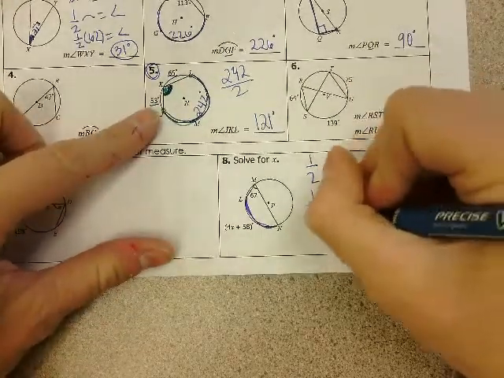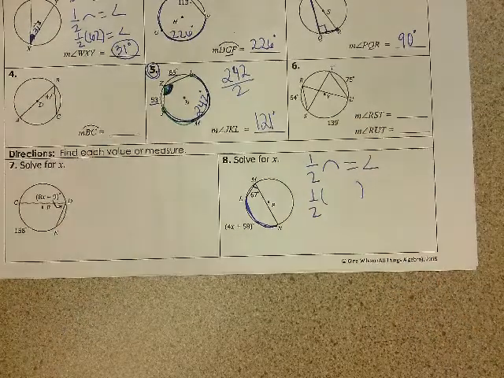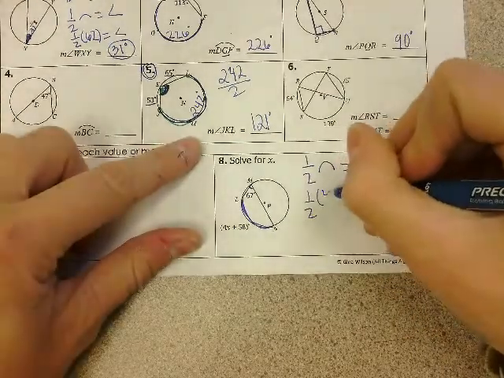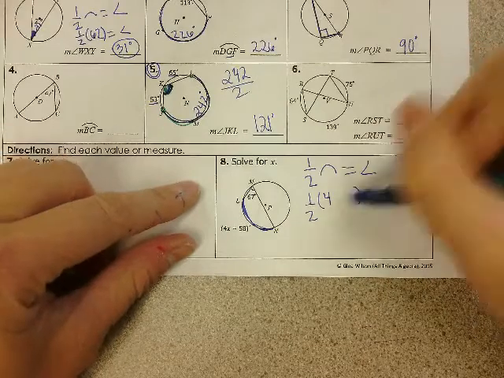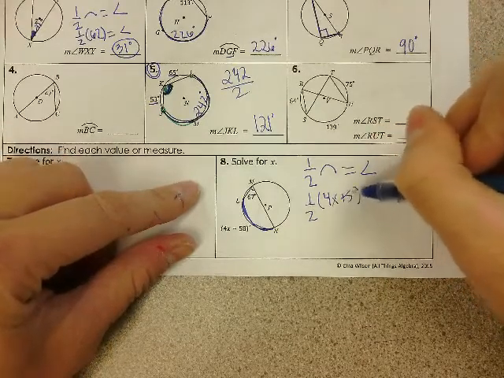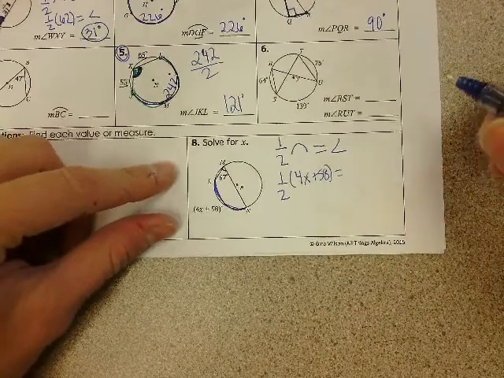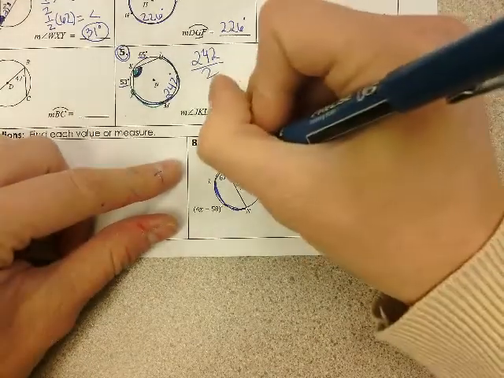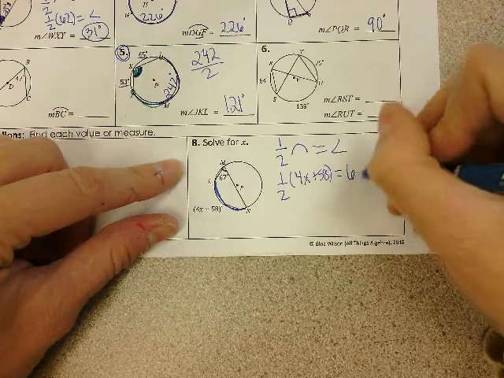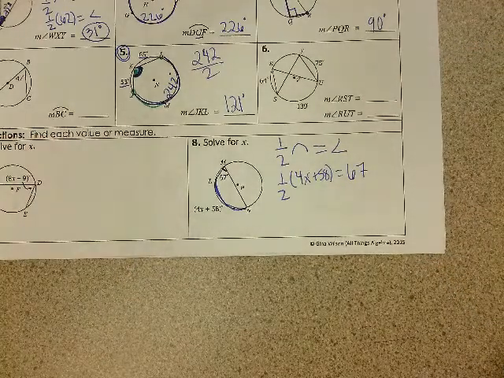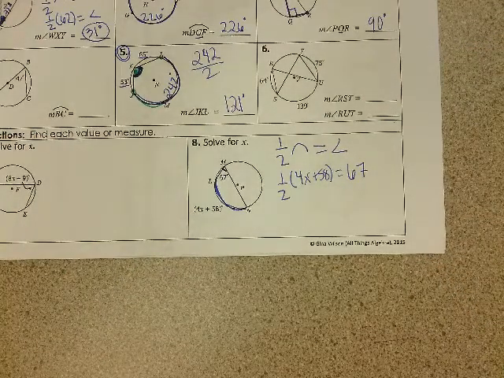So 1/2, what is the arc here? Is that a 2? Yes. What is my angle? 67. Right here. 67. All right. How am I going to solve this?